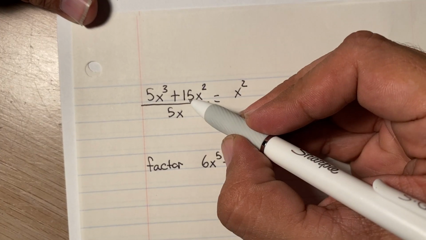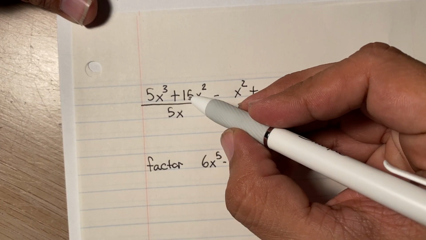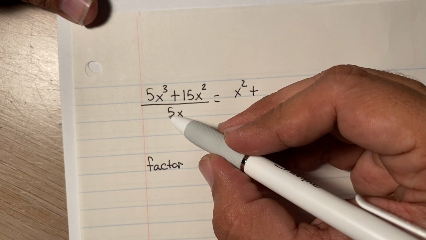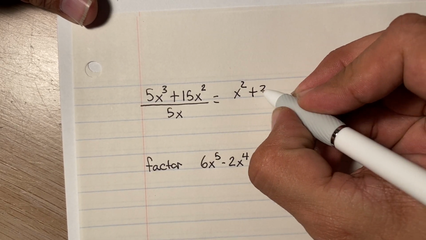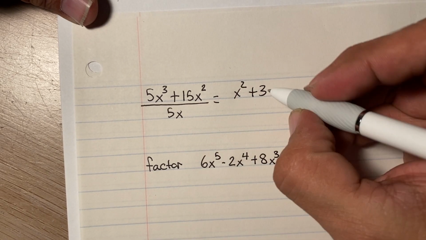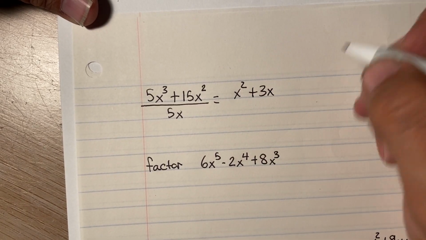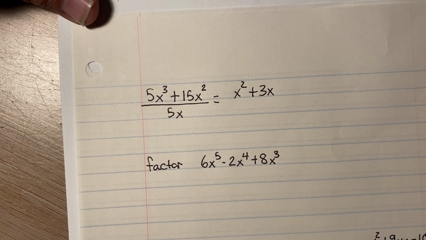squared. Then we have a positive, so it's going to be 15 divided by 5. That's going to be 3. And x squared divided by x is just going to be x because the exponents subtract when they divide.